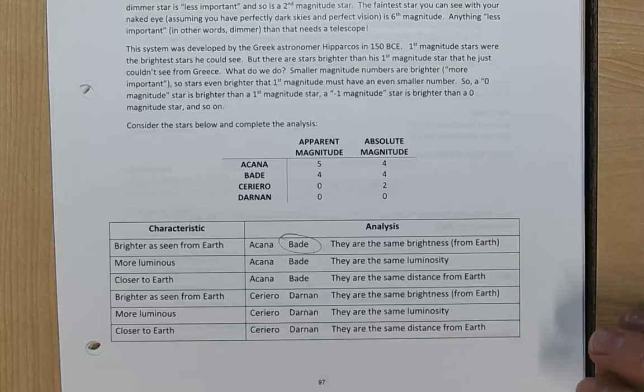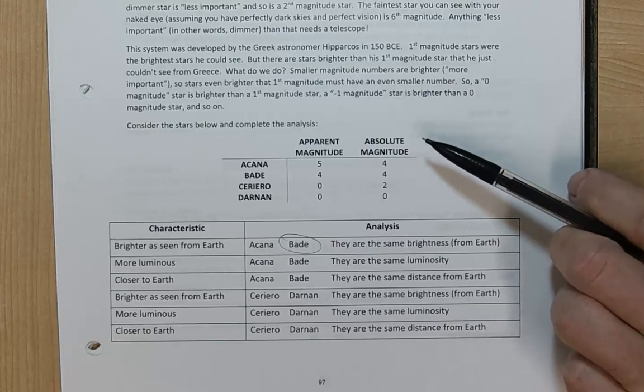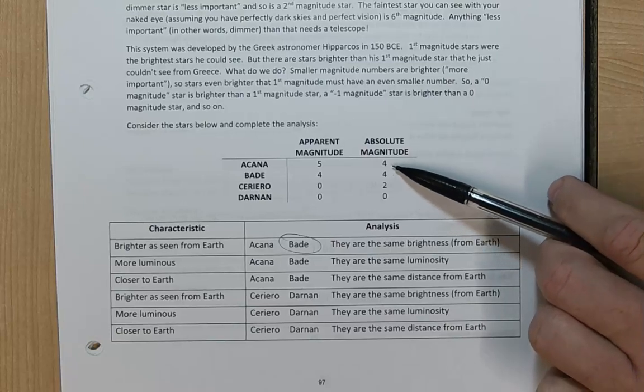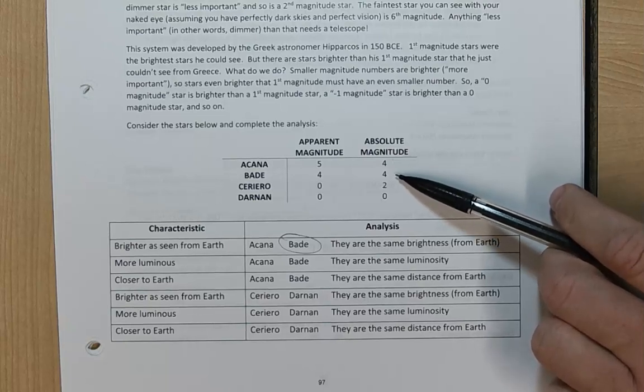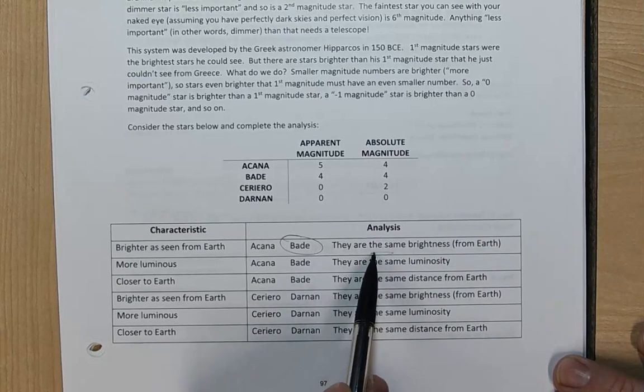Which star is more luminous? Okay, well, if you want to know about luminosity, then you're looking at the absolute magnitude. All right, Akana is an absolute magnitude 4. Bada is an absolute magnitude 4. If they have the same absolute magnitude, then they must have the same luminosity.